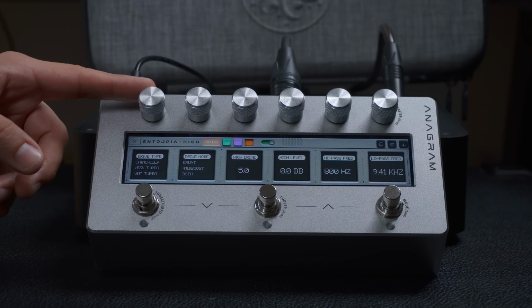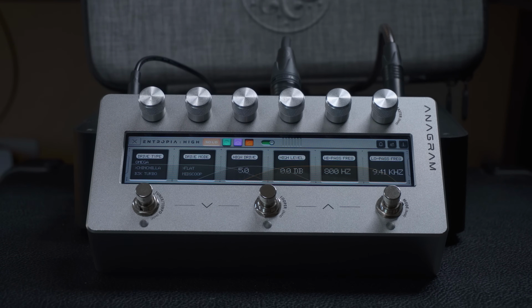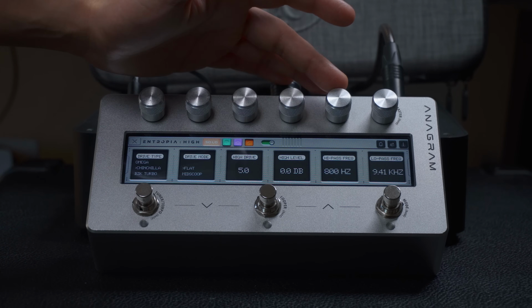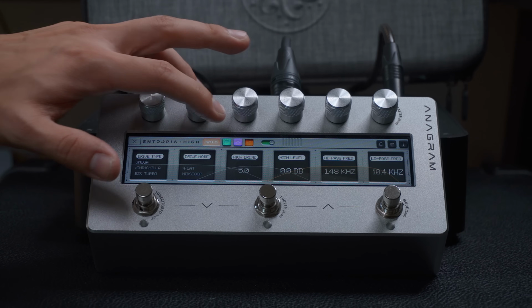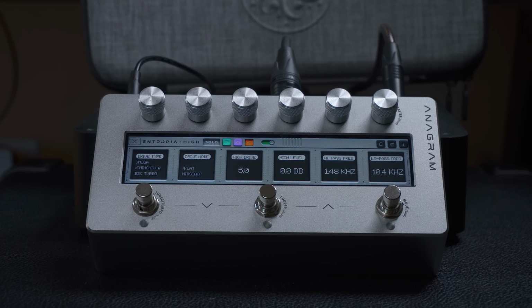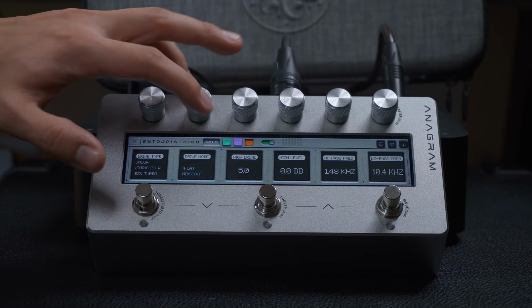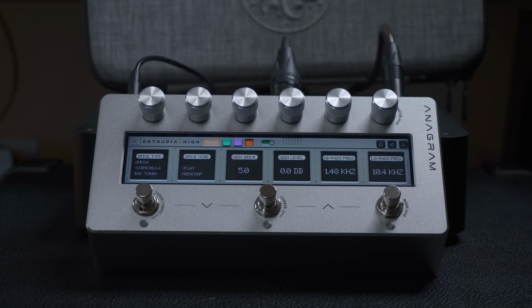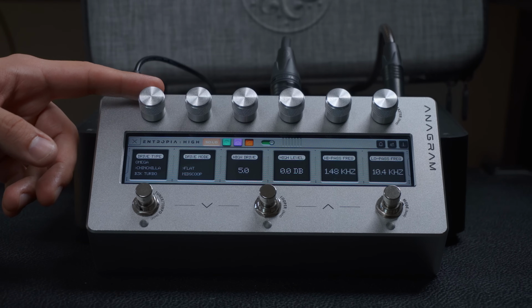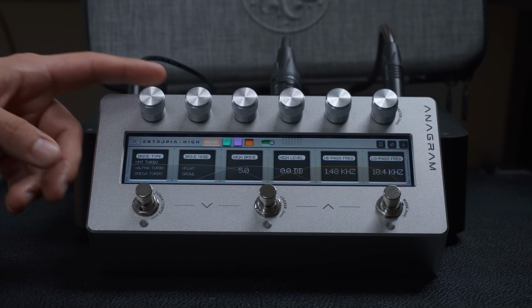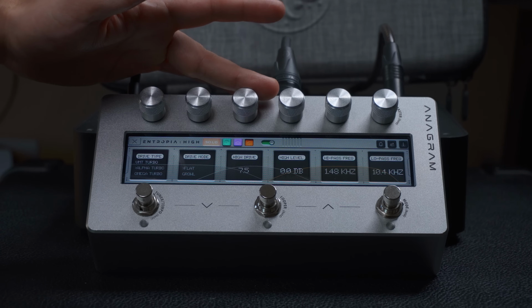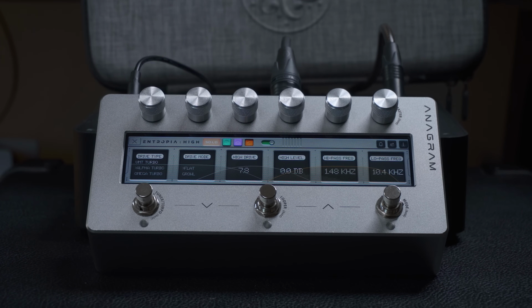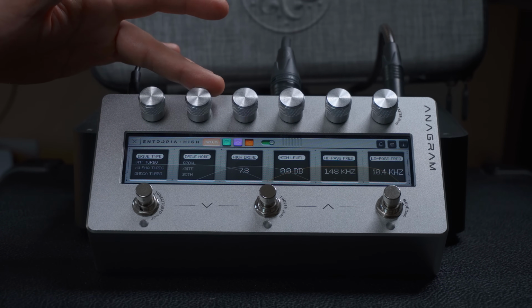If I change this, for example, or if I go back to the alpha, increase a bit the drive, and maybe grab the byte.